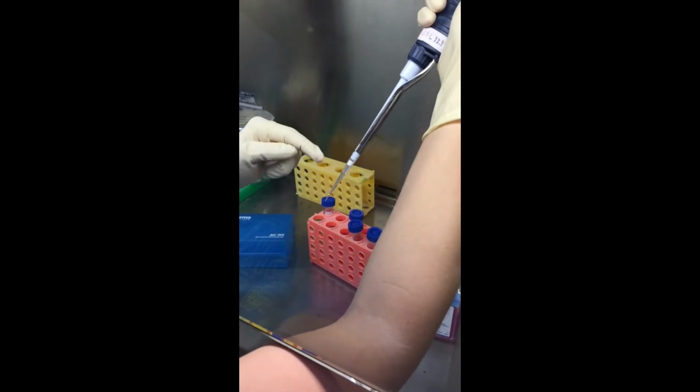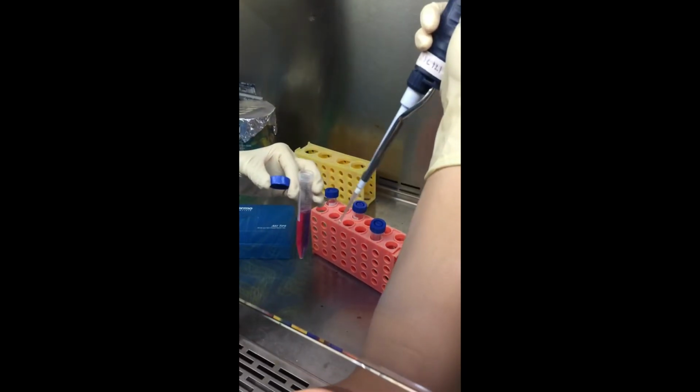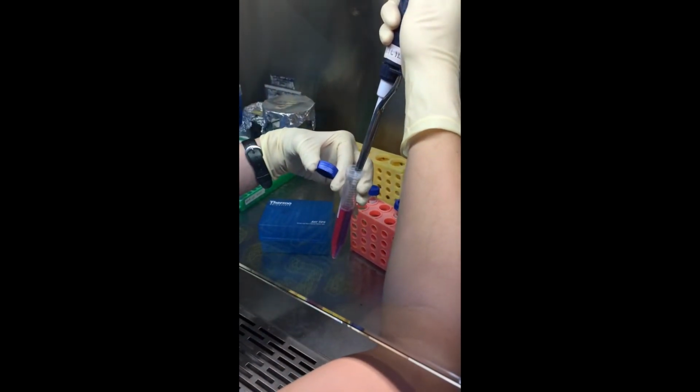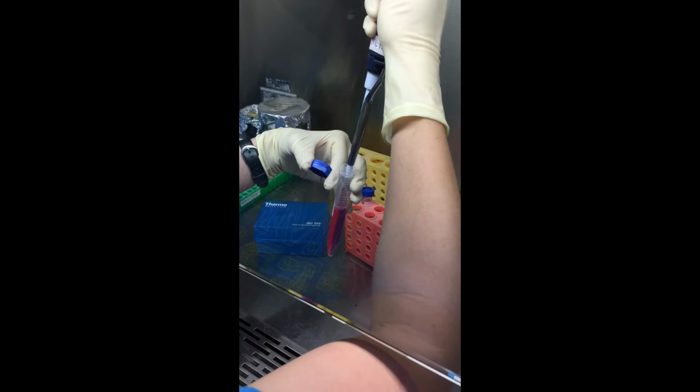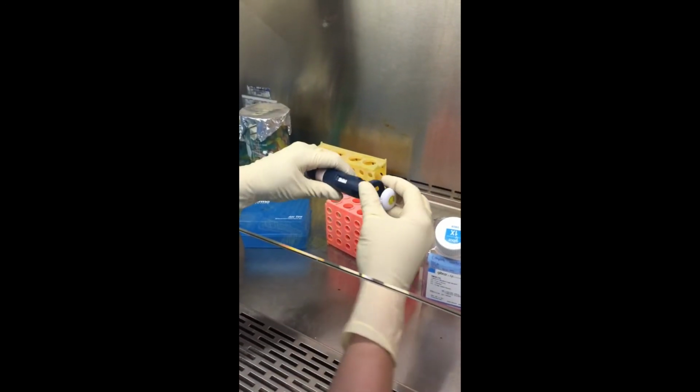Always check and make sure there aren't any bubbles. Sometimes if you pull up on the stopper too quickly, you'll get bubbles in there and you won't have an accurate volume. And the last one is 48.